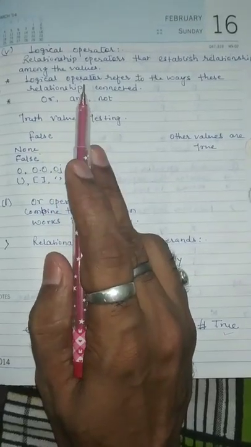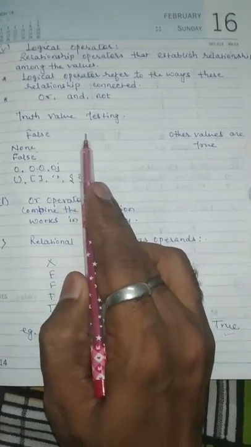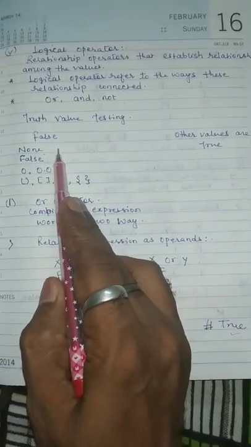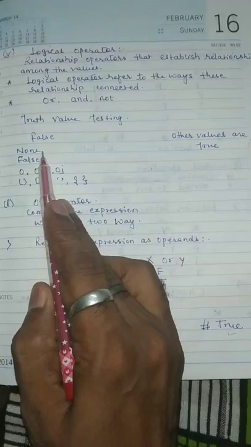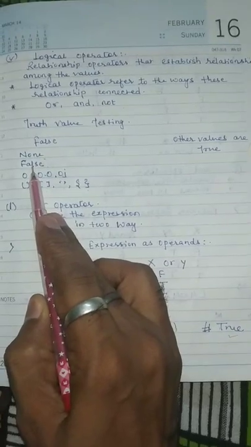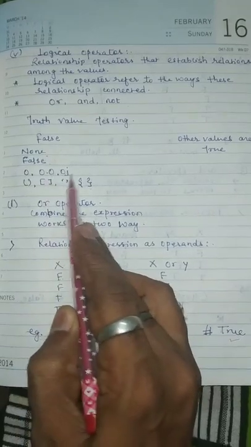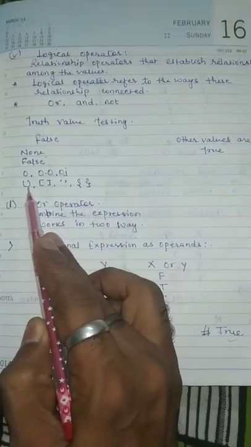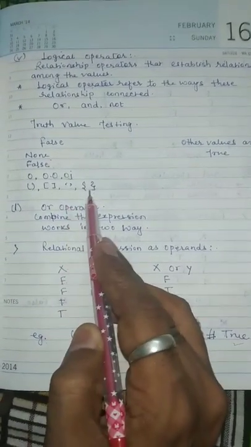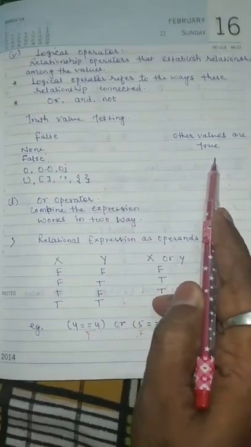Before checking the logic between the relationships, we have to know which type of value is considered false and which is considered true. Here some values have been given: None, False which is a boolean value, 0 integer, 0.0 float, 0j complex, empty parentheses, empty square brackets, empty quotes (double or single), and empty curly braces. These are false values, and the rest of the values are considered true values.